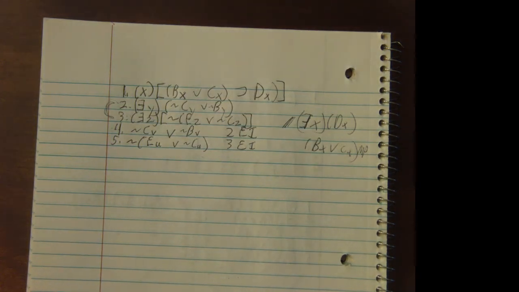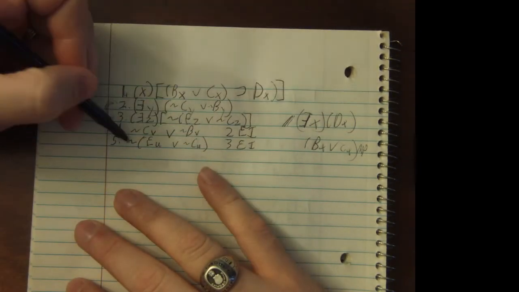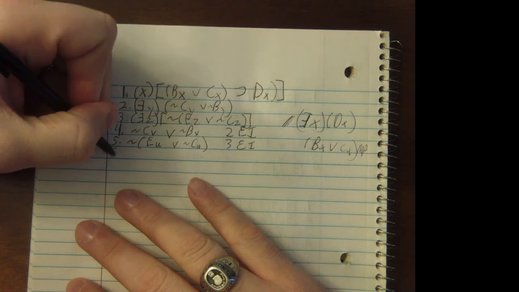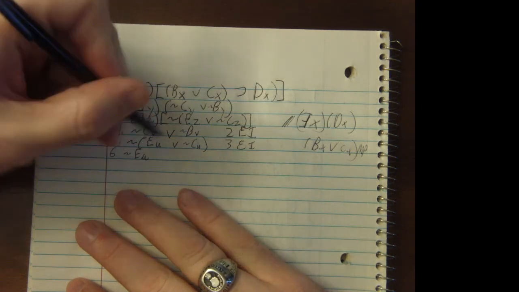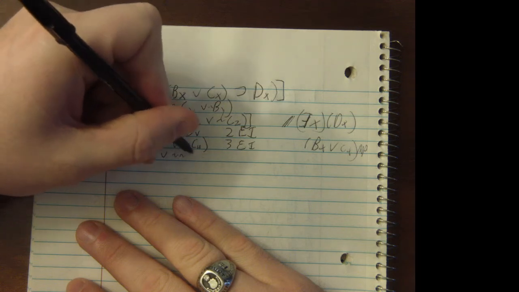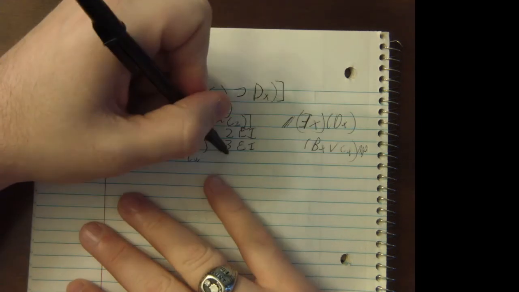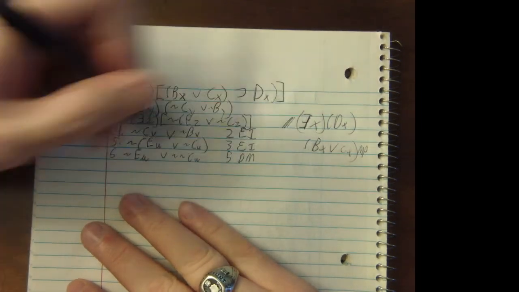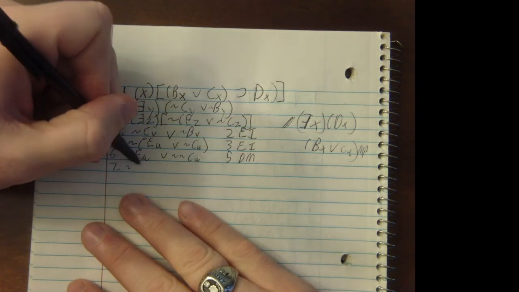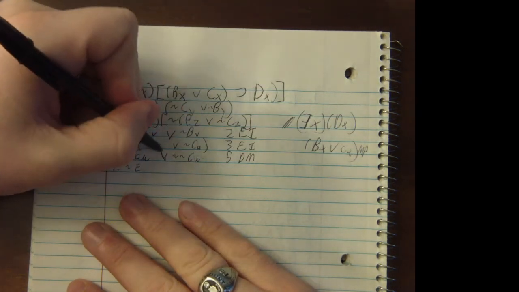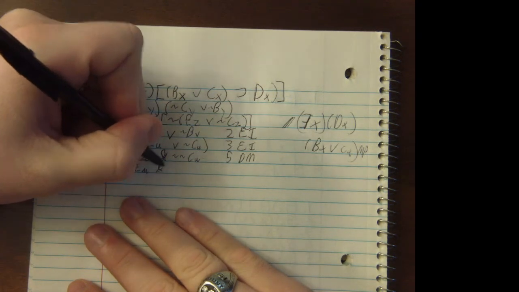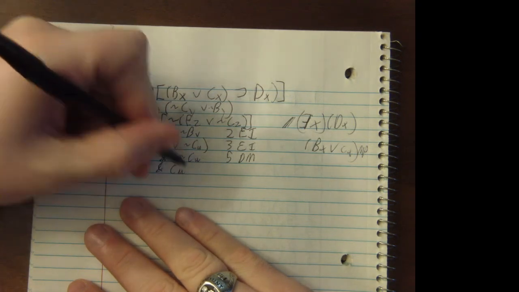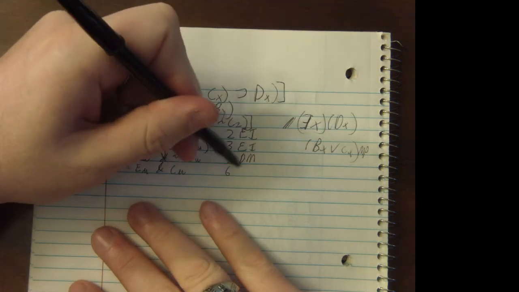But now I have a negation outside of parentheses. Obviously, De Morgan's is the only thing we have for that. And again, emphasis just doesn't change. Line 5 De Morgan's, and then got to change that to an and. Okay. And double negation.